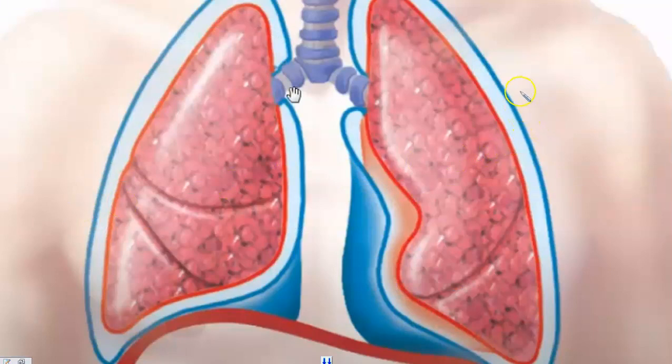So let's go ahead and just label visceral and parietal. This is the outer one. So this one is going to be the parietal. We're not going to leave it there. We're going to put another word behind it. And this is the inner one. So this is the visceral.